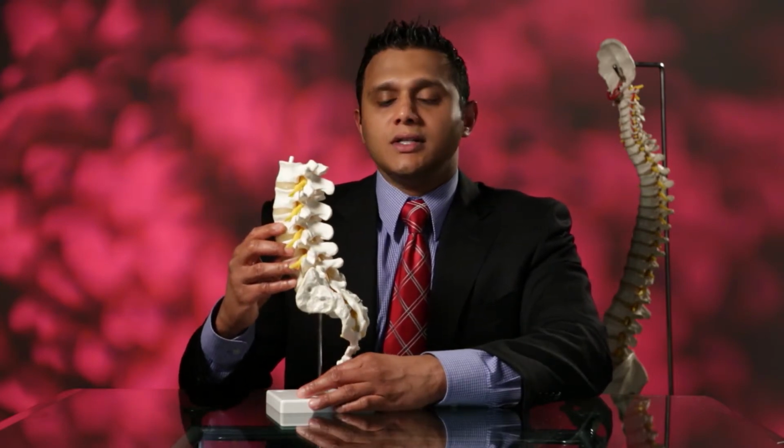I want to talk about spondylosis and stenosis. These are two of the most common diagnoses people have when they're living with pain. Typically, an X-ray or an MRI will reveal if an individual has stenosis or spondylosis. So what are these conditions and what happens to an individual's spine with these diseases?